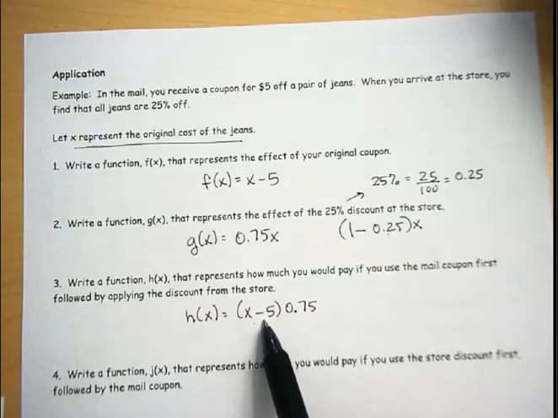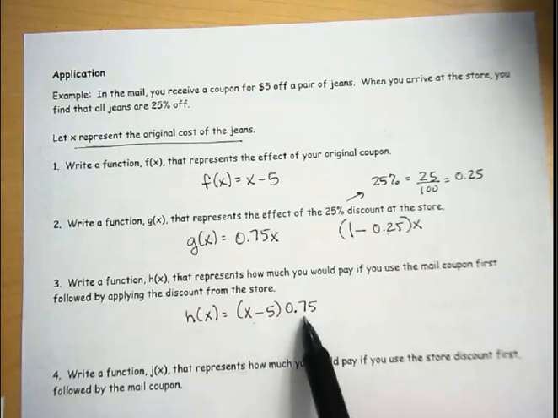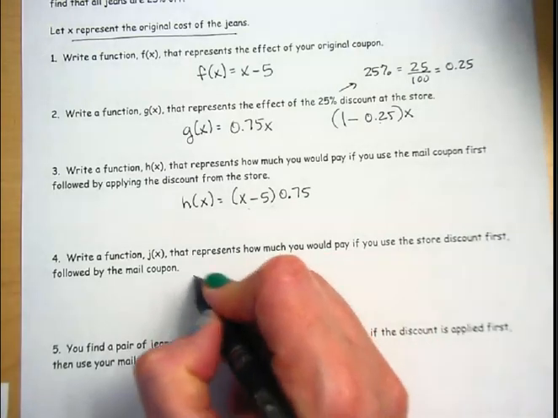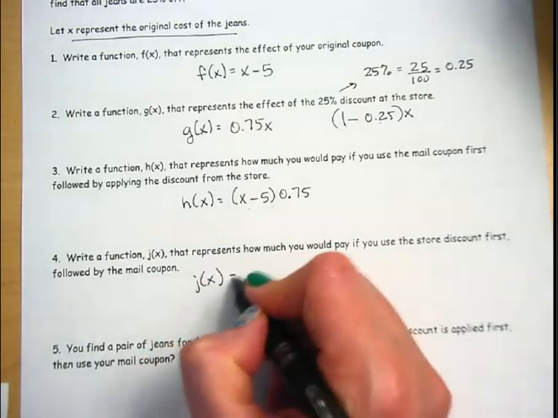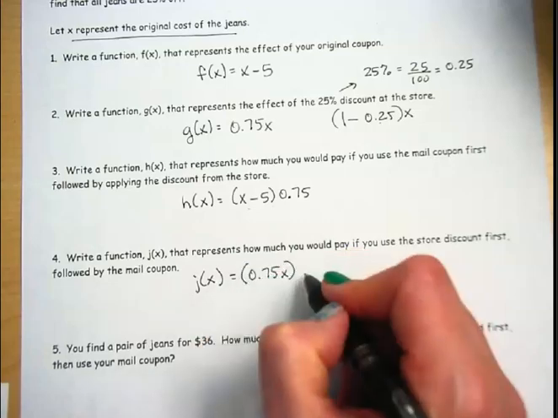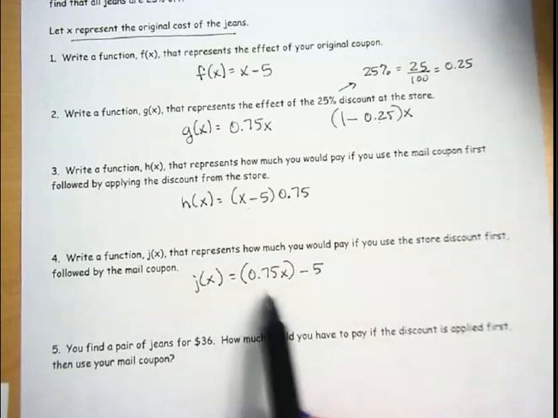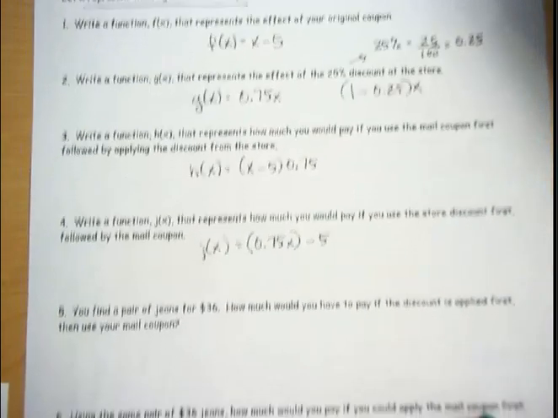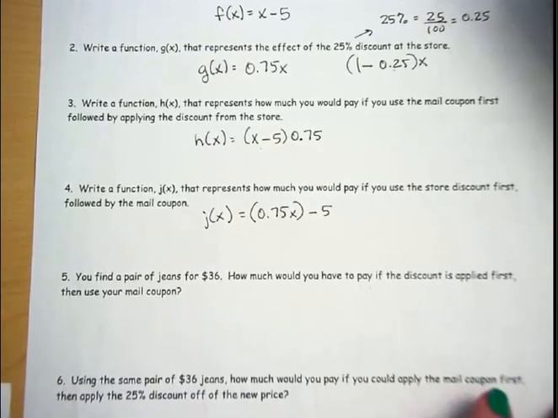So I'm applying my coupon first, getting that number, and then multiplying it by the 0.75. j of x is the opposite situation. We're taking 75% of the cost first and then subtracting the 5. You don't necessarily have to put a multiplication in parentheses. I just did to be consistent with the above function.